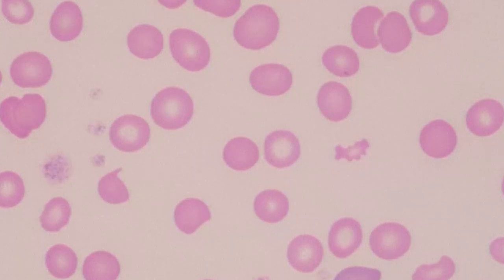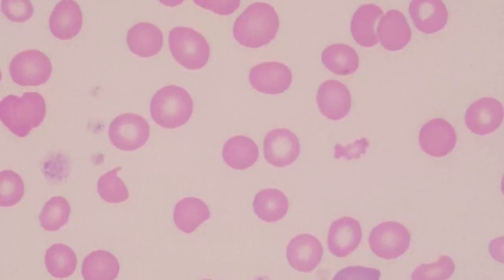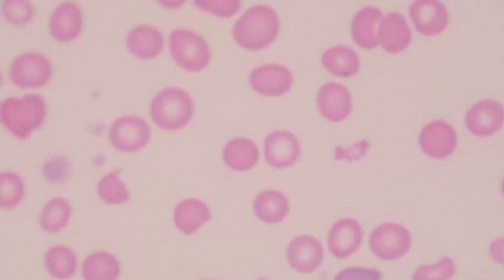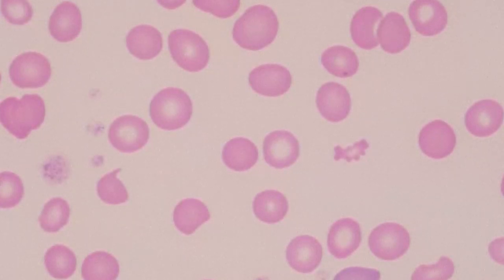So on this particular patient, the patient's MCHC was 30, so that supports the fact that we may see on the peripheral smear some hypochromic red blood cells, meaning that they have an increase in the size of the central pallor.